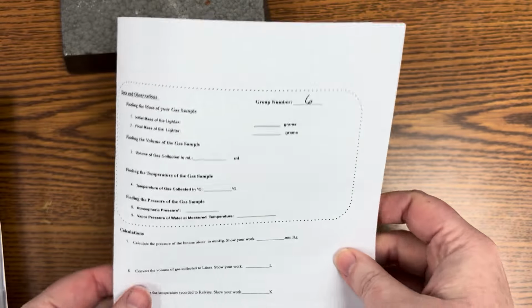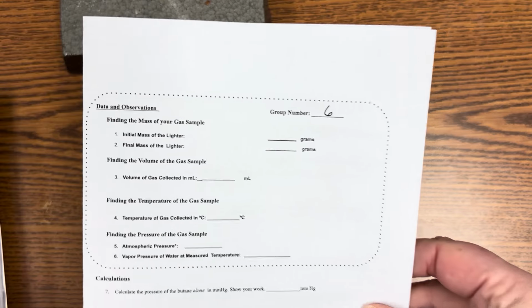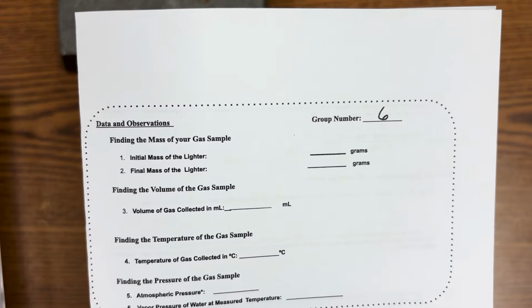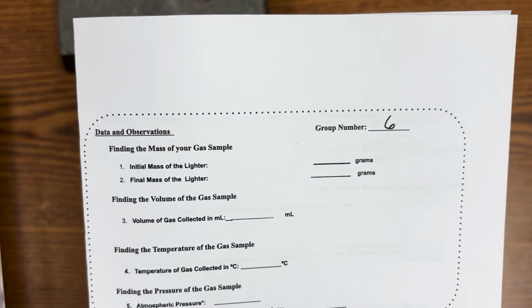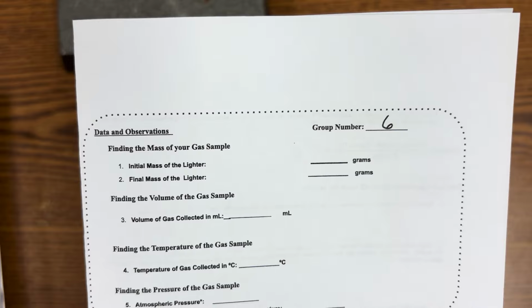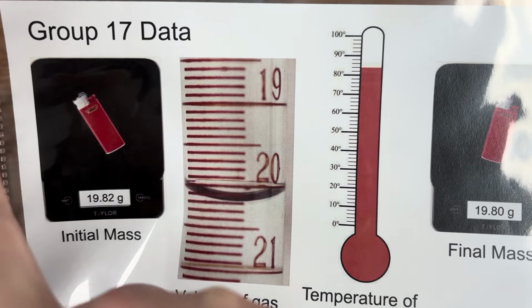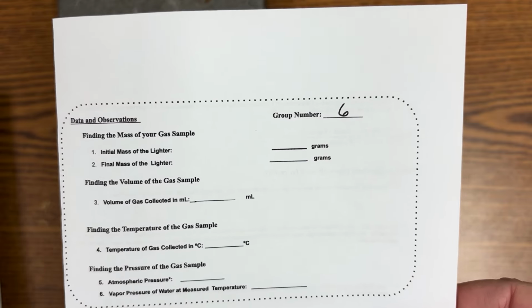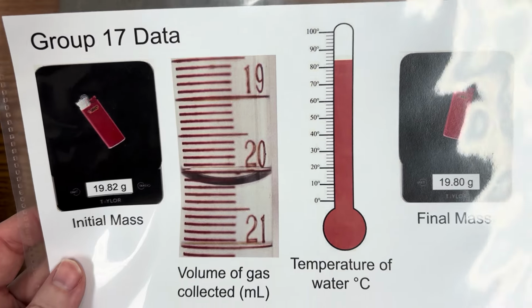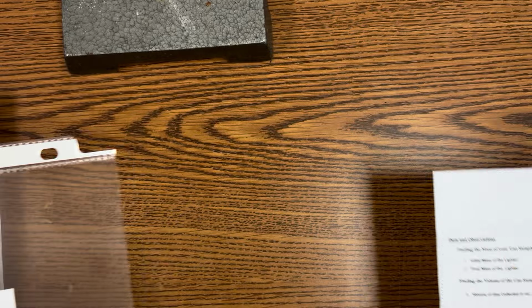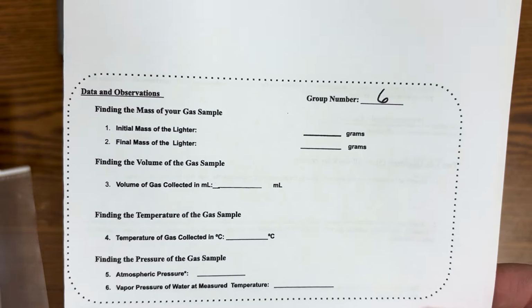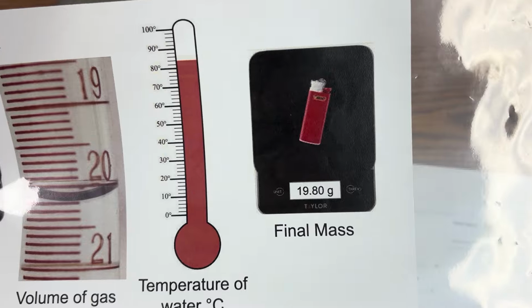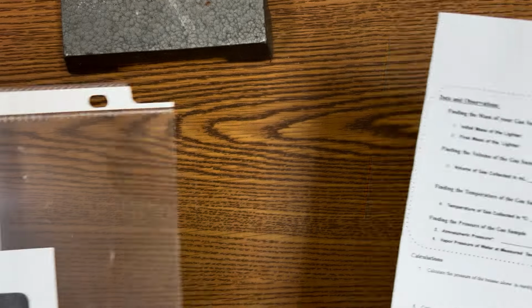When we look at the data and observations, notice you've got an initial mass of your lighter before you release the butane. You've got a final mass of your lighter after you release the butane. So initial mass, final mass. You have the volume of gas collected in milliliters. So you'll have a graduated cylinder on your paper. You've got temperature in Celsius. So you'll have a thermometer on your paper as well to read the temperature.